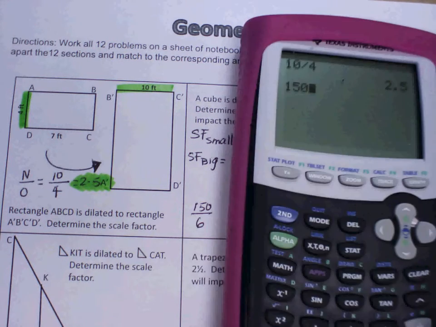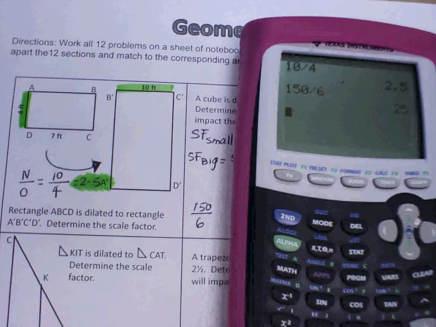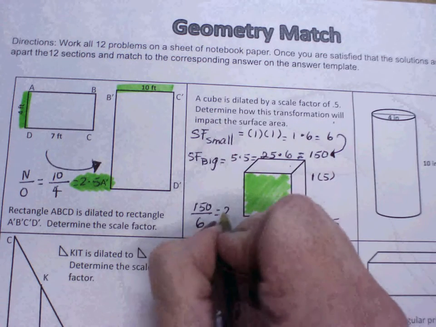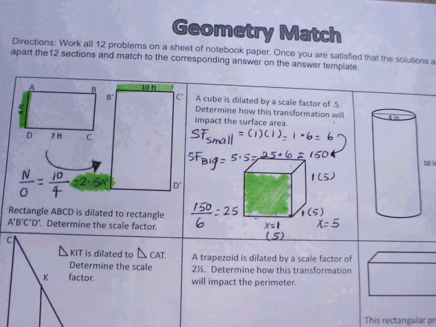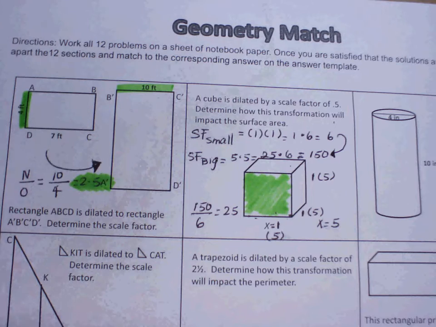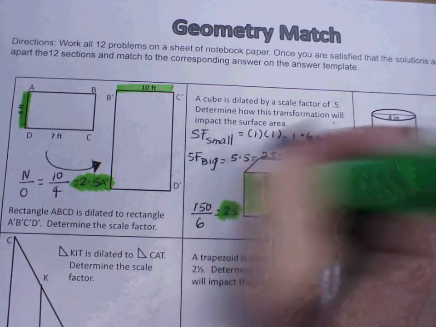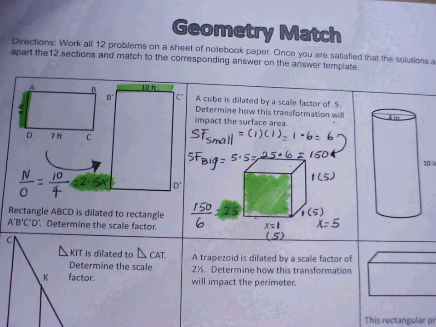By 6, right? Not 5, 6. What do we have? 25. Very good. So the new cube's surface area is 25 times bigger. Very good. This is the surface area.